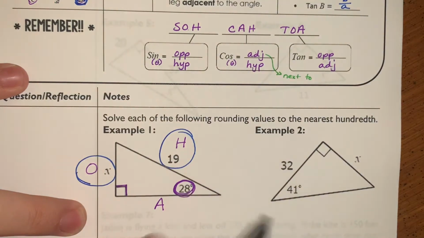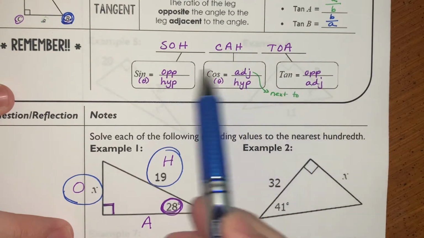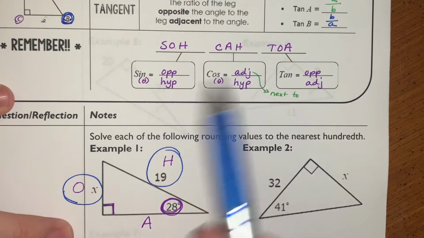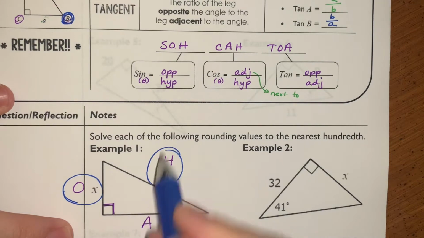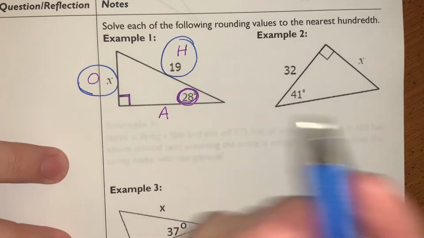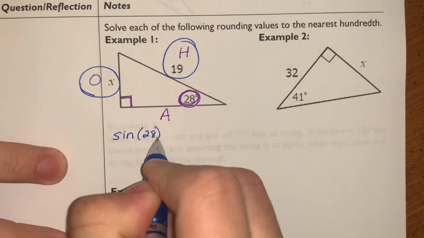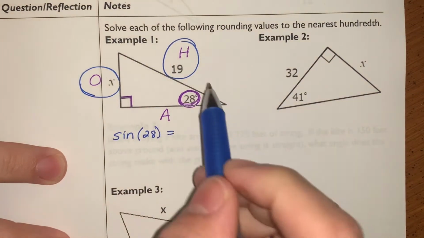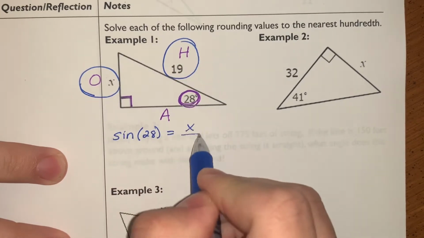So now you've got to think backwards and say, okay, if I have the opposite and the hypotenuse, which of my three trig functions, sine, cosine, or tangent, has those two values? Well, the sine does. Sine has opposite and hypotenuse. So what we're going to end up doing to solve this problem is take the sine of 28 degrees. And the setup is really simple. I have sine of my angle, 28, is equal to opposite over hypotenuse, x over 19.